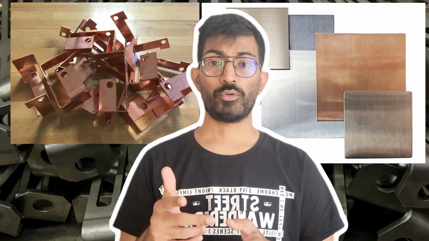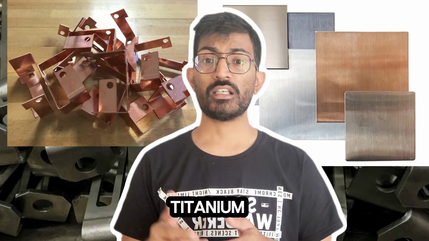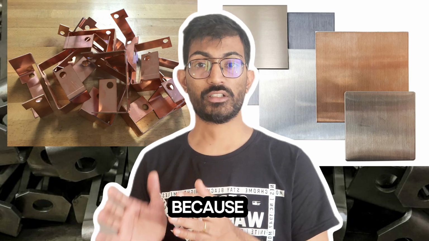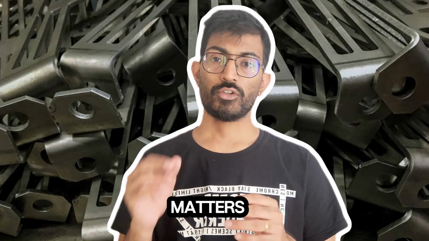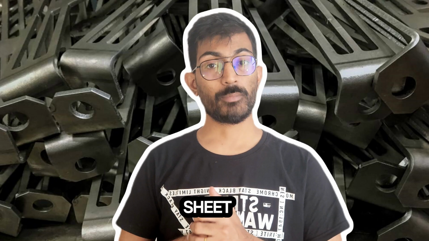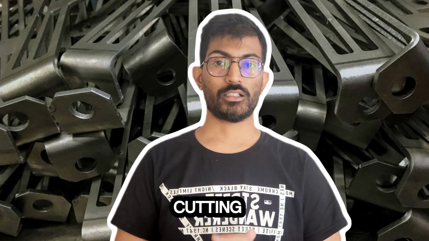Another disadvantage of laser is when it comes to copper, bronze, brass or even titanium. It is really hard to get good settings for those types of material because they reflect a high amount of heat back to the laser mirror. So based on all these methods, you have to decide what method you want to use for your designed sheet metal part. These are the 4 cutting methods for sheet metal.